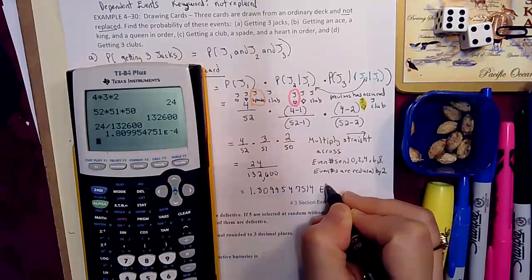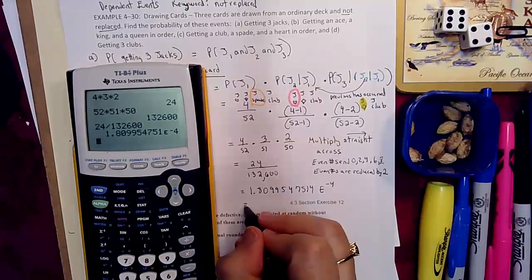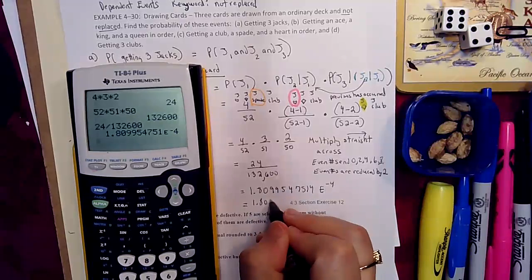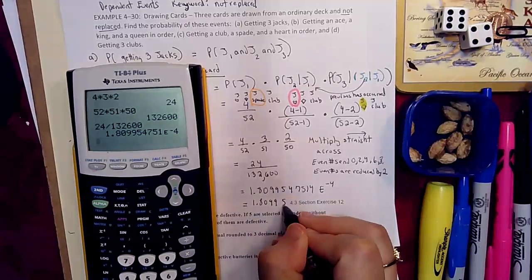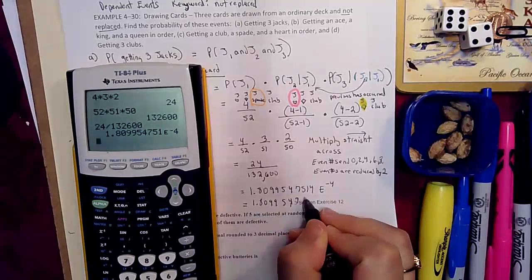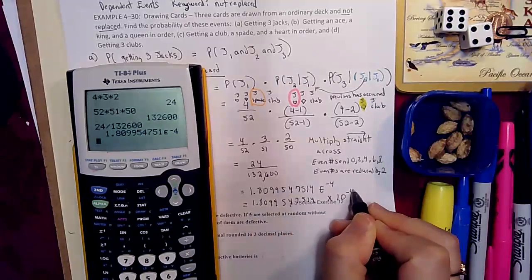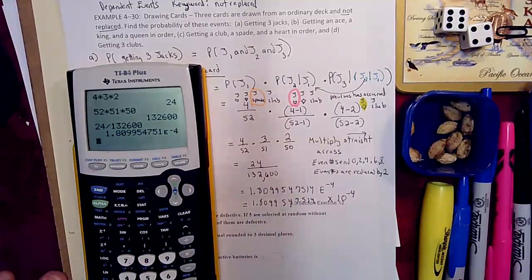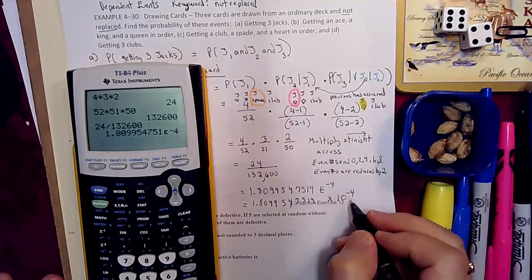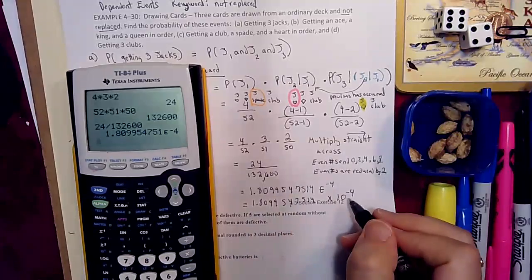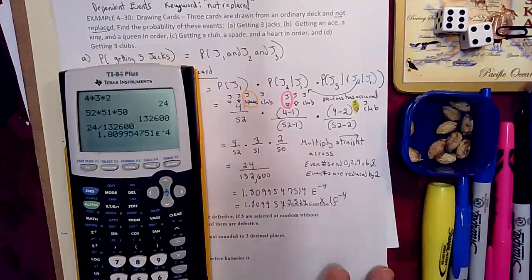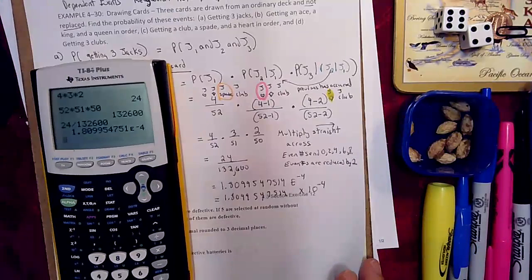See that e to the negative 4? That's actually times 10 to the negative 4th power. That's actually what that is. That's times 10 to negative 4. This is a very small number, 10 to negative 4, because it's negative.